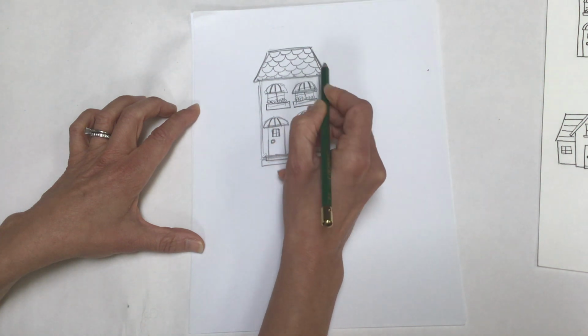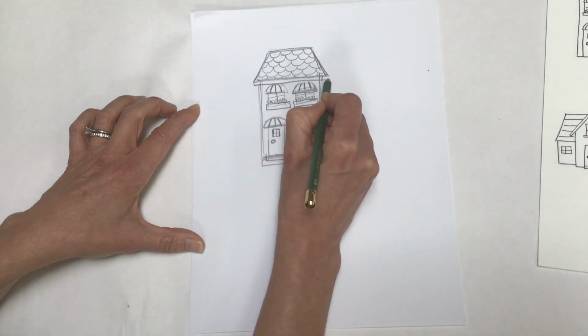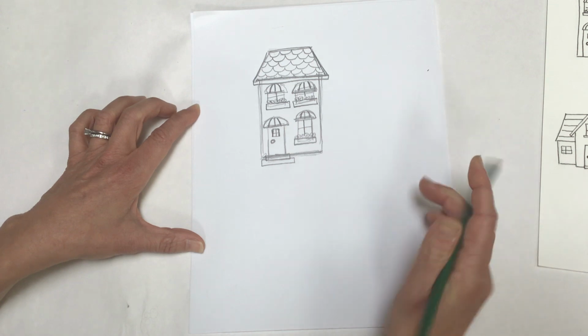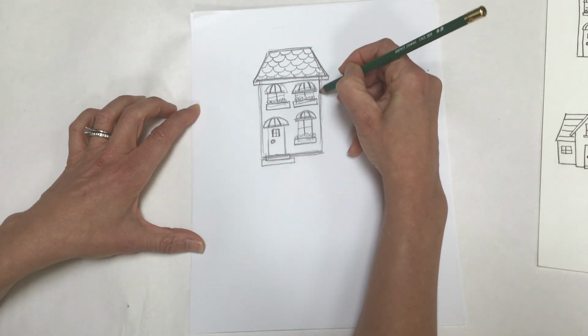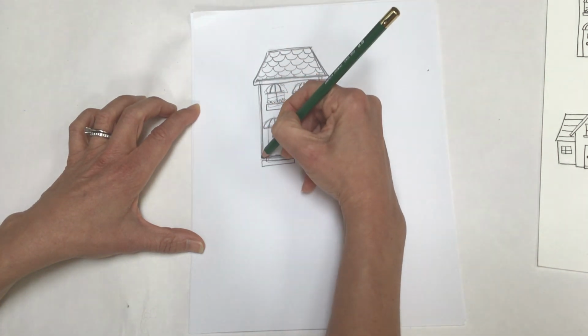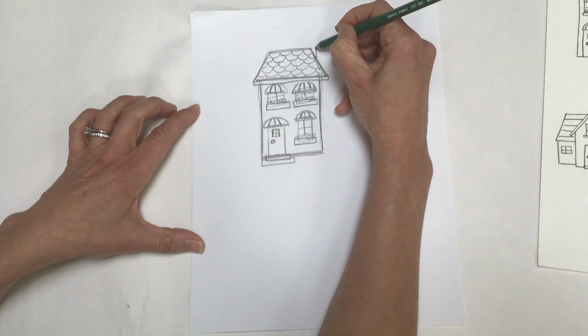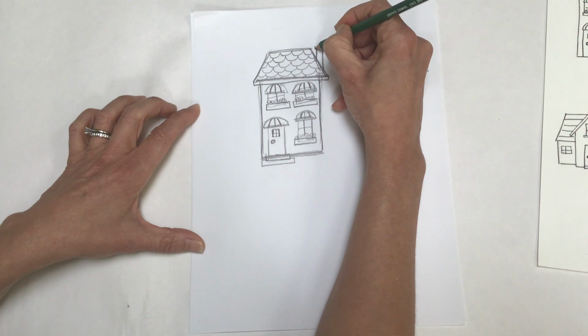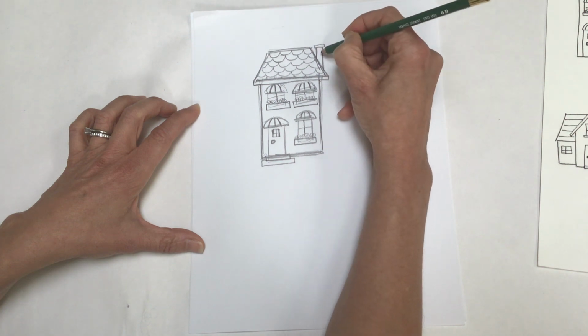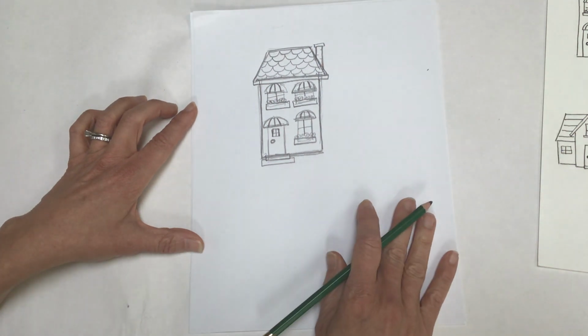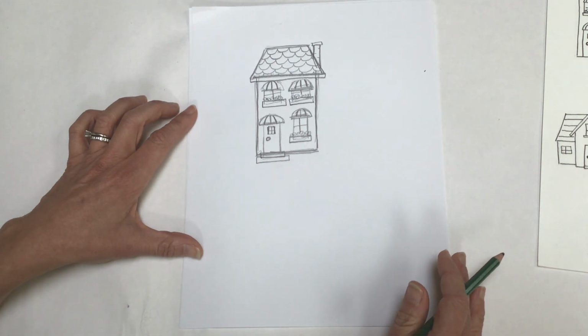And if you want to add a thicker line on the bottom here, you can, to make it look a little bit more finished. All right. I can also add a chimney at the side here with a rectangle and a tiny rectangle on top. Okay, so that's a super simple house.